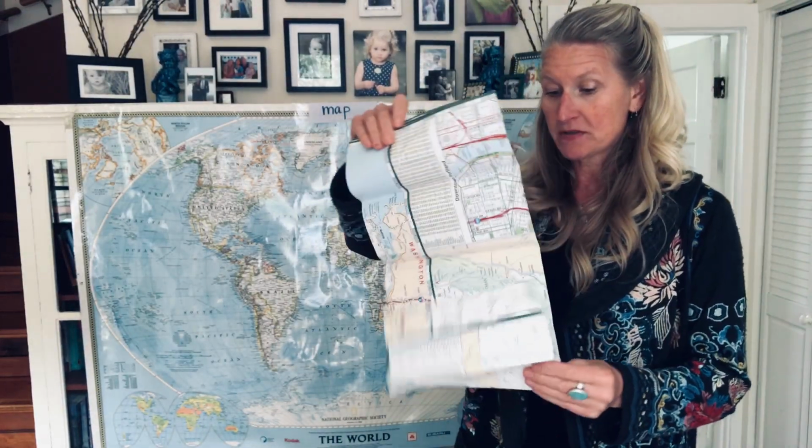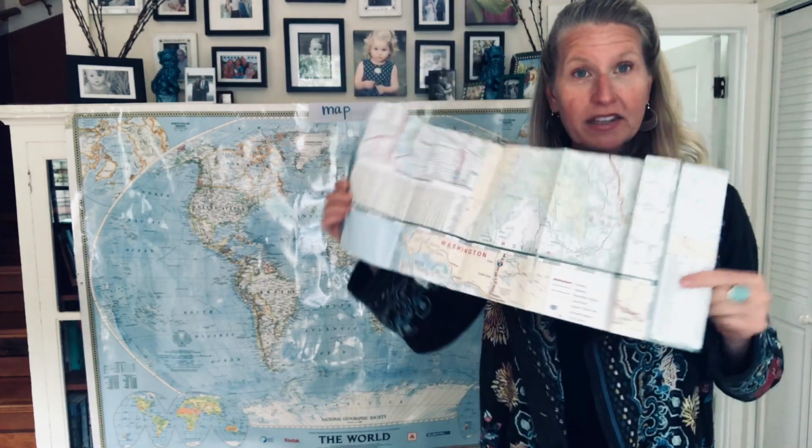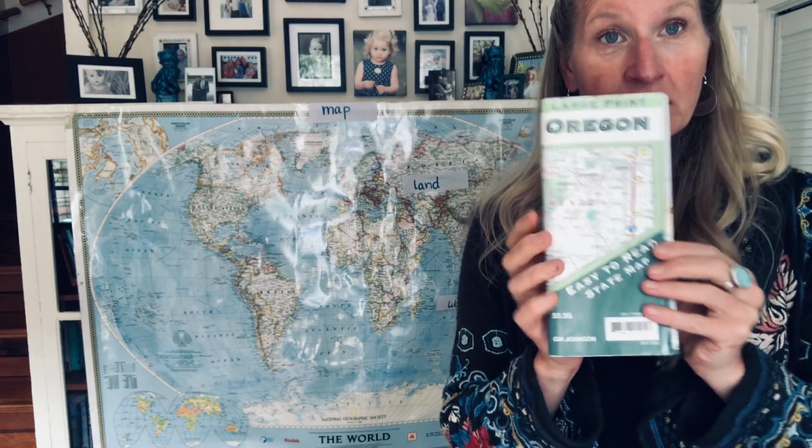Maps also come in smaller sizes. Maybe you've seen these. We keep this in our car. It's a map of Oregon, the state we all live in, just so we know where we're driving in case we get lost and we need to know where to go. There are other kinds of maps as well, and we'll talk about those a little bit later.